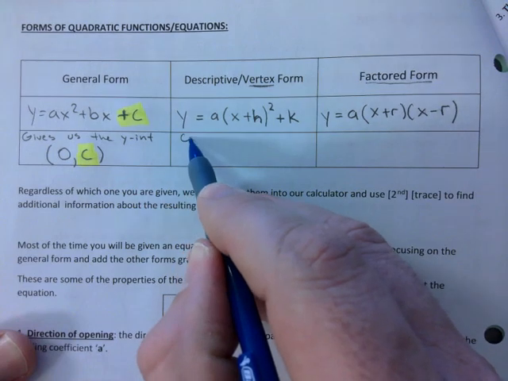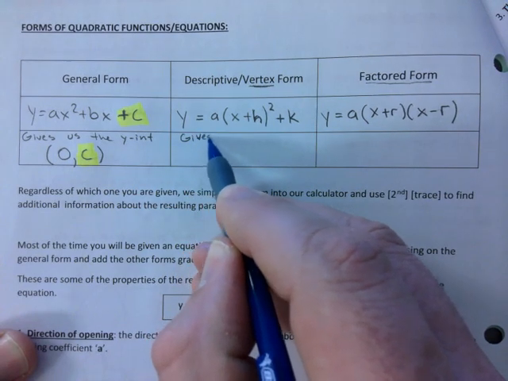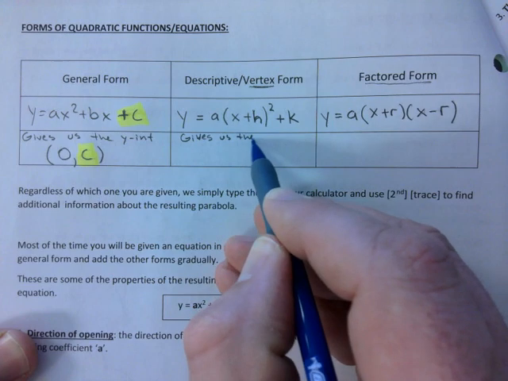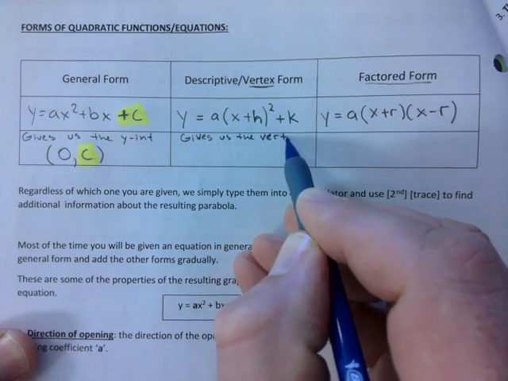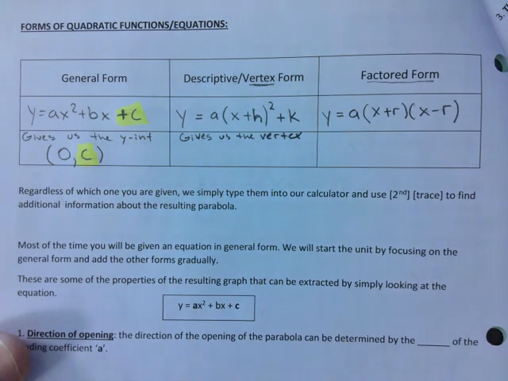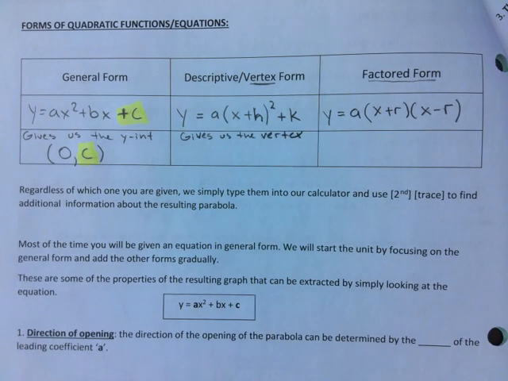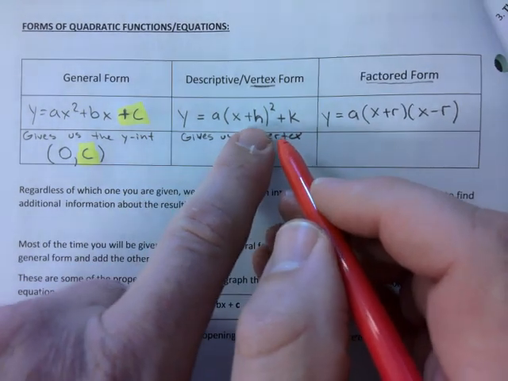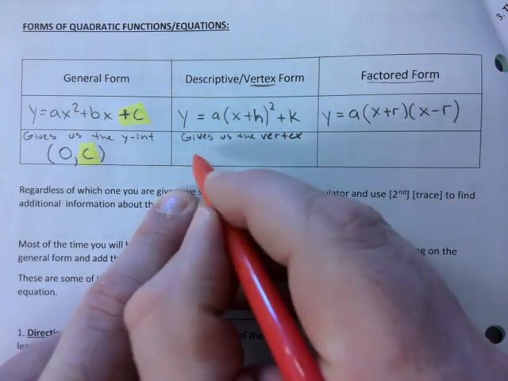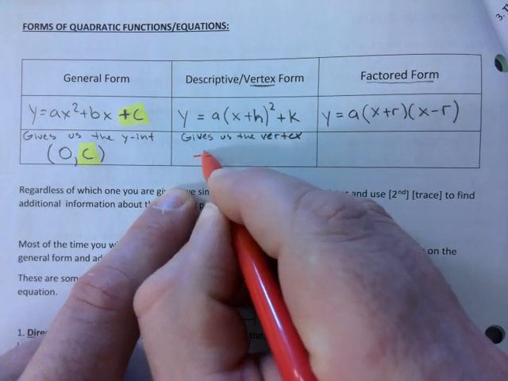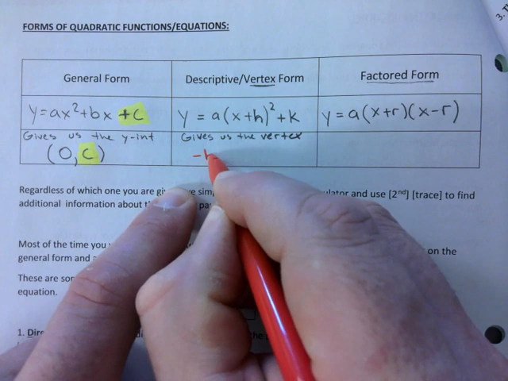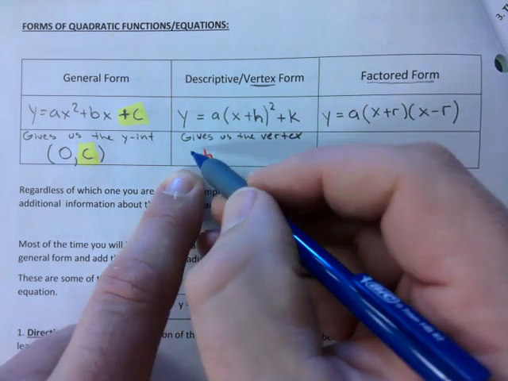This middle one gives us the vertex. Vertex is, I'm going to explain that in a bit. For now, just write that down. But the middle one gives us the vertex, and this is what it does. I'm going to use a red pen for this one. I would recommend you do something with a different color here. You take h, but you change the sign of it when you put it out here.